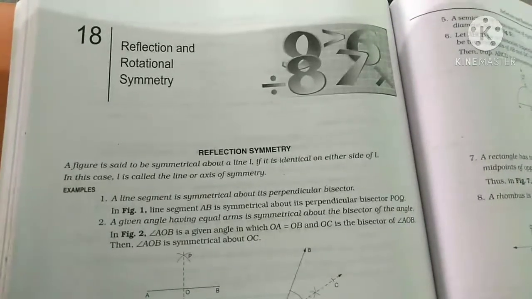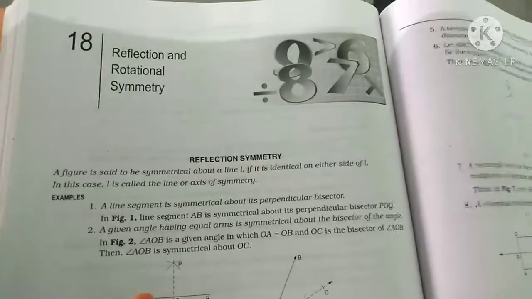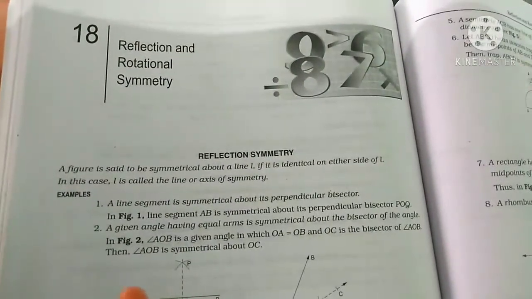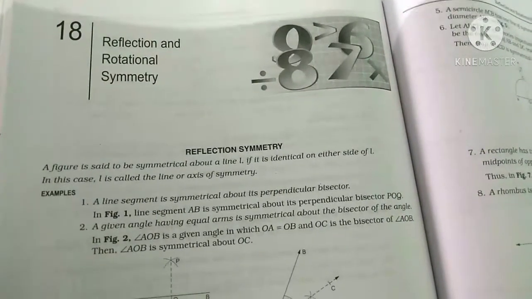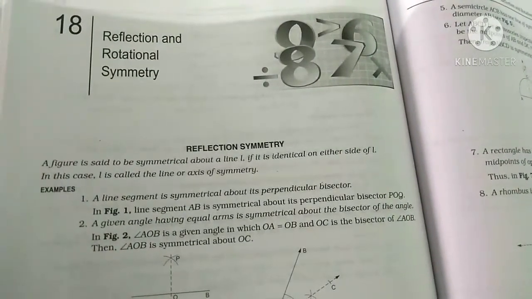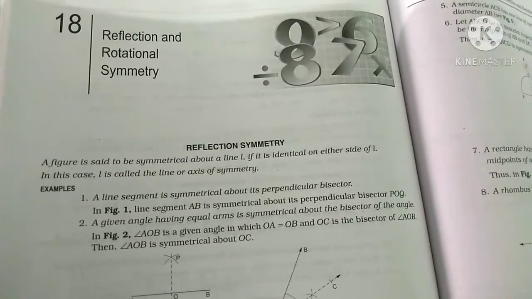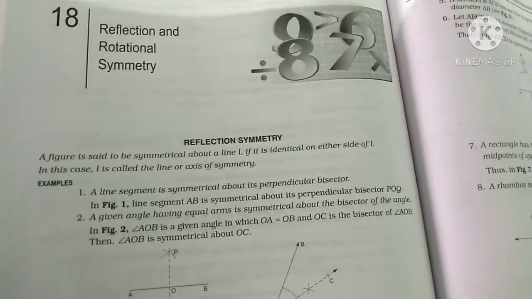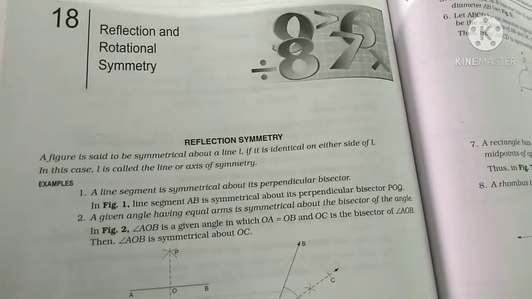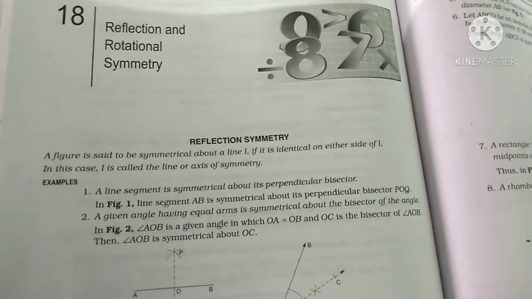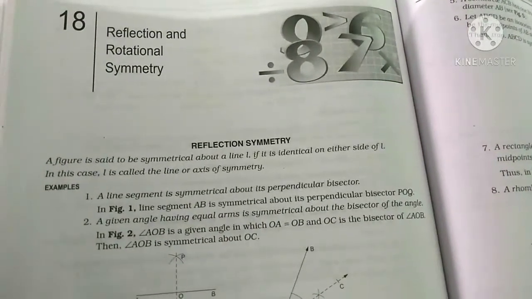Okay, good morning students. Today we'll learn about chapter 18, that is reflection and rotational symmetry. As you are already aware about reflection, you might have studied in physics that reflection is a part of physics. In this process, when the light strikes a particular medium, it again returns to the same medium, and the process is called reflection. And because of reflection we are able to see different objects, right?